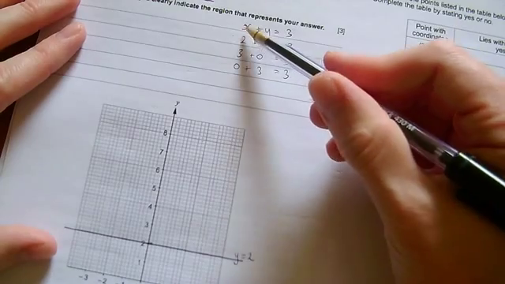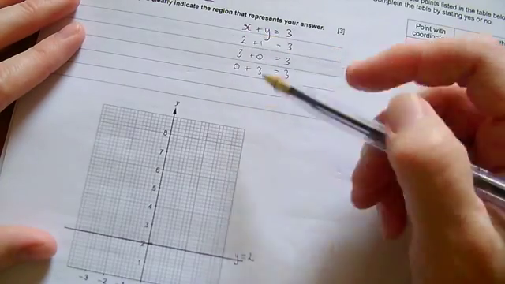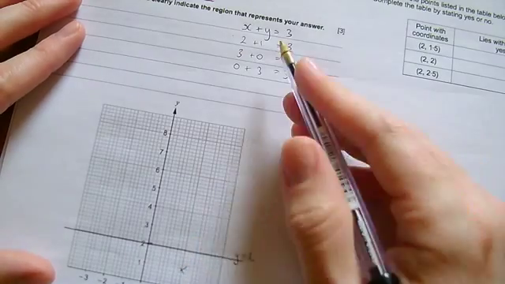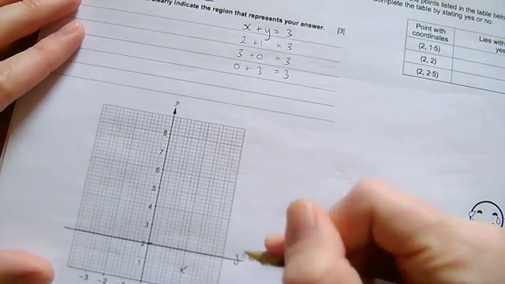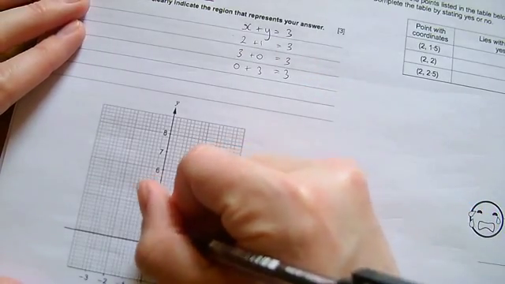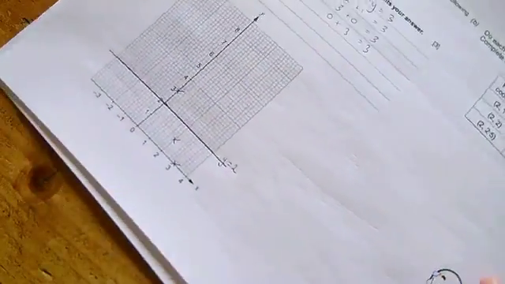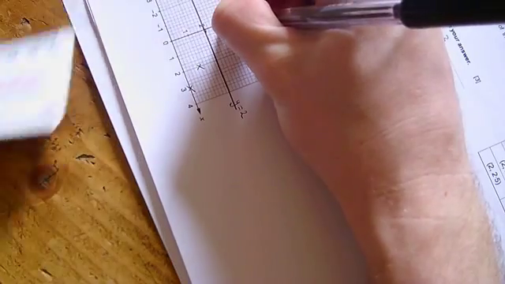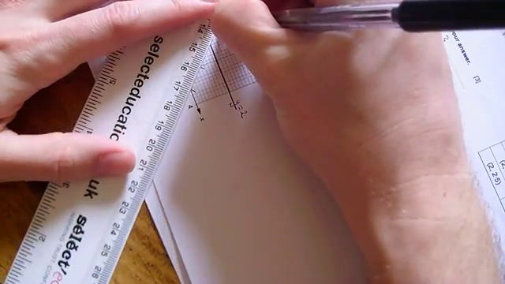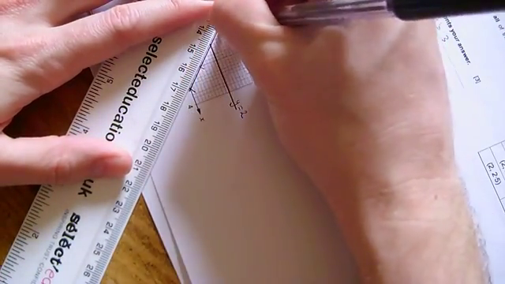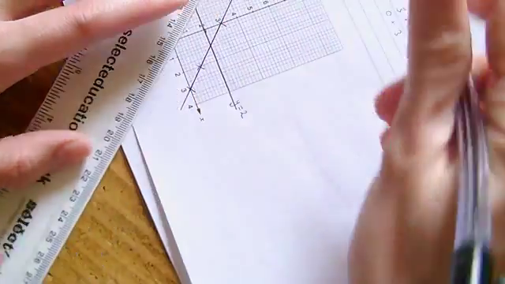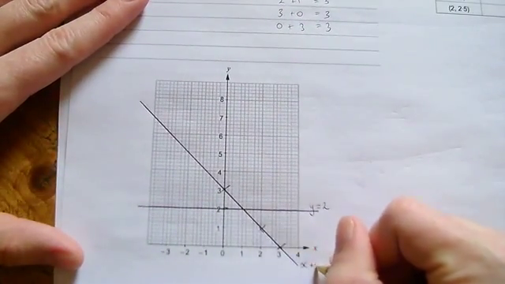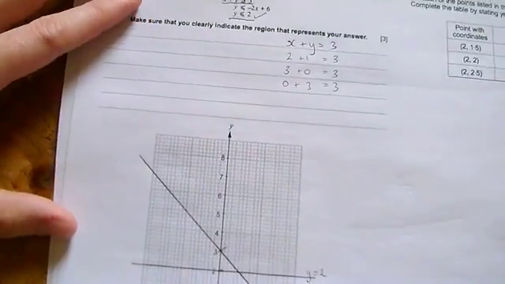Okay, so now I need to just plot those as coordinates. So 2 and 1. So across to 2, up to 1, plot it. 3 and 0 here. For a really accurate graph, you should always draw at least 3 coordinate points, but no need to draw any more. And then ruler, does it go through all 3? Yes, that means I've plotted it pretty accurately. And I'd extend that, not just to there, but all the way to the edge of the graph. Okay, so this graph here is x plus y is equal to 3.